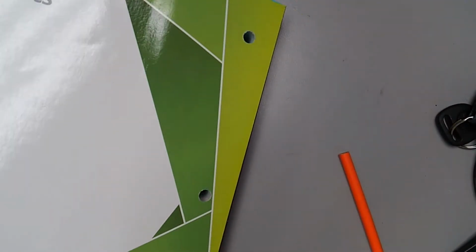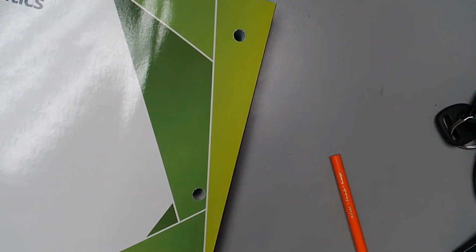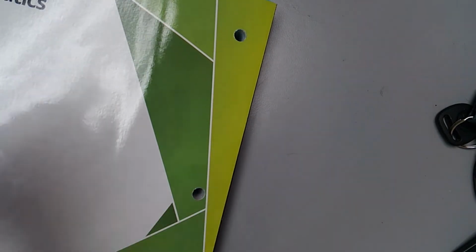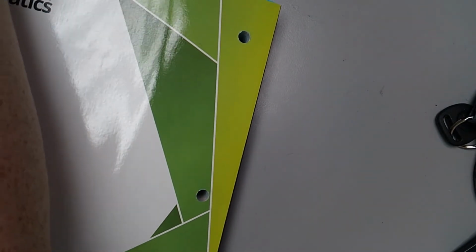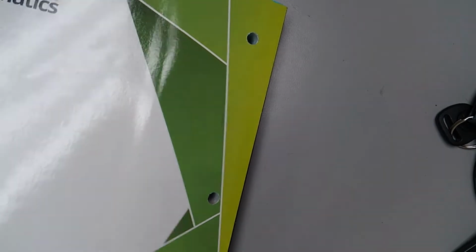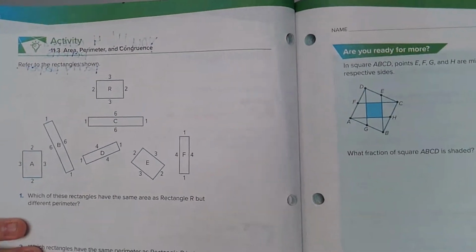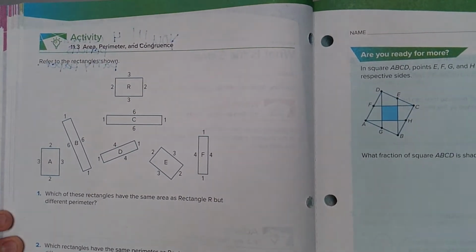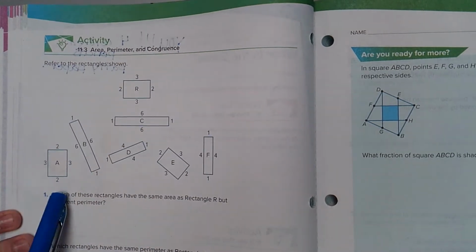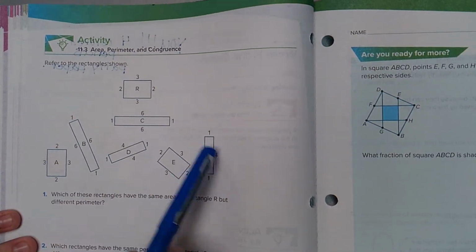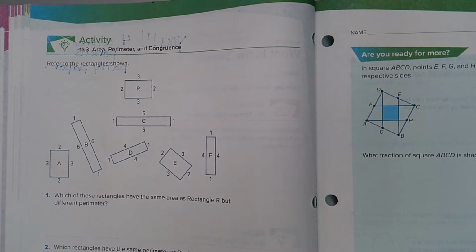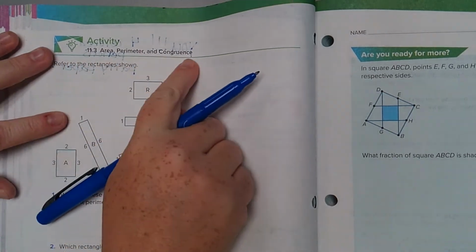Next, this is where your colors come in. You need 4 colors. If you want them to be the same line, you should have already grabbed colors, but I'm using red, orange, and green. So refer to the rectangles right there. There's 1, 2, 3, 4, 5, 6, 7 of them. We need to find area and perimeter to determine congruence.